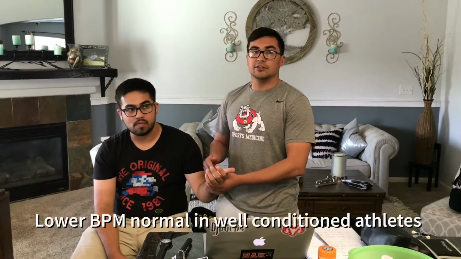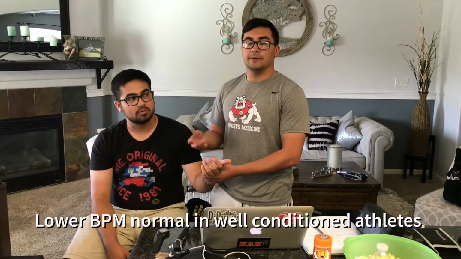A lower beat per minute, anything under 60, you tend to get what's called bradycardia. What that can indicate is that the patient is an athlete. You tend to deal with a lot of athletes in our setting, so you can get a lower beat per minute. So it's pretty normal to get bradycardia in our patients.